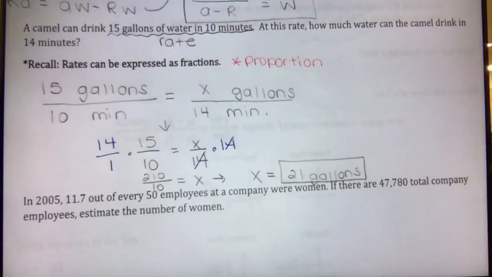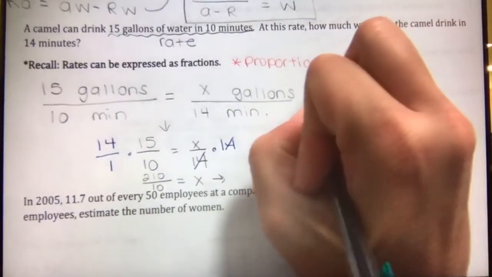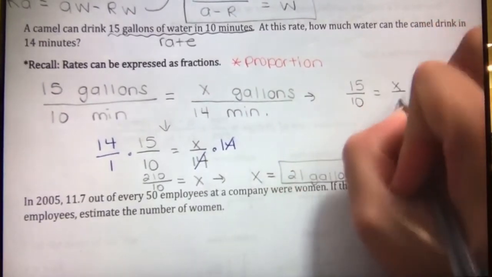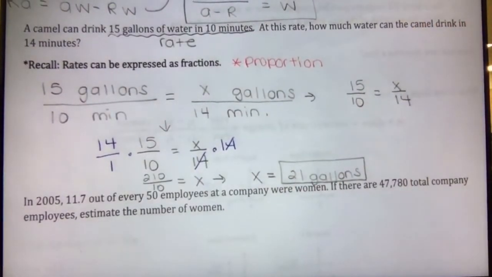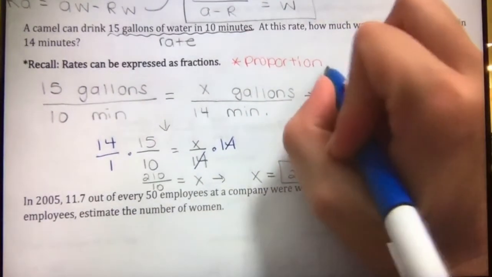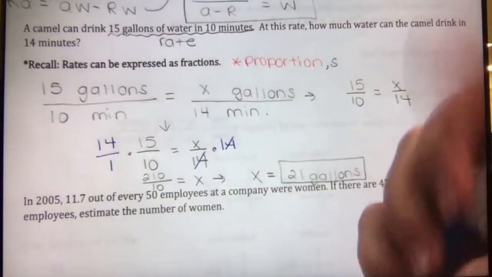So that was our first method. This other method is a way that you've probably seen a lot more often. So writing it over here, 15 over 10 equals X over 14. It's a proportion. Does anyone know another way of solving proportions? Cross multiply. Bingo.